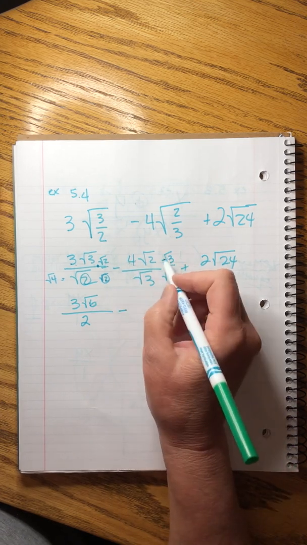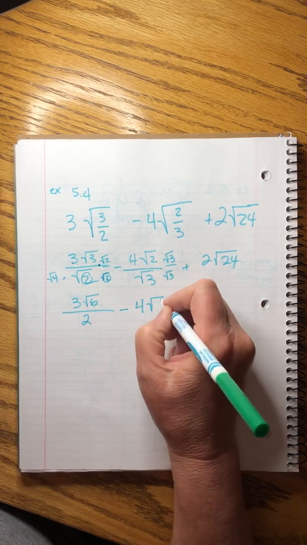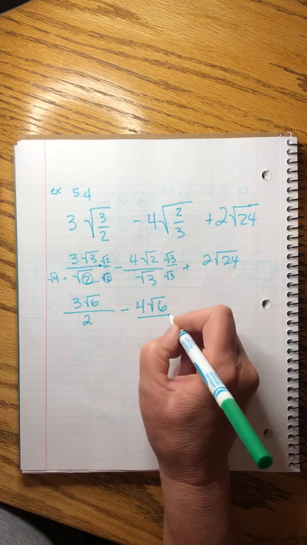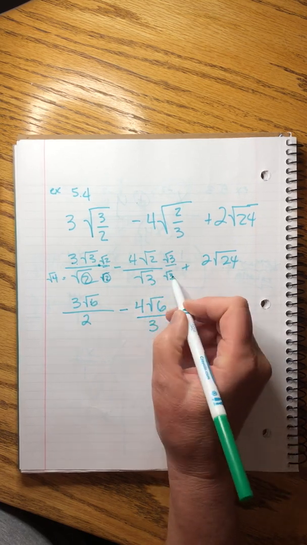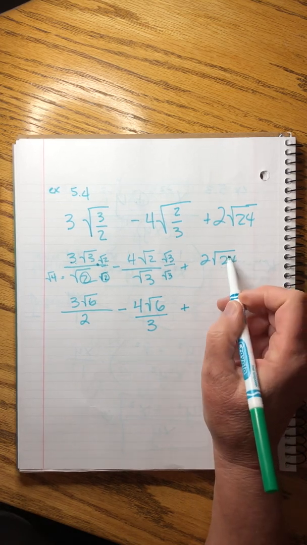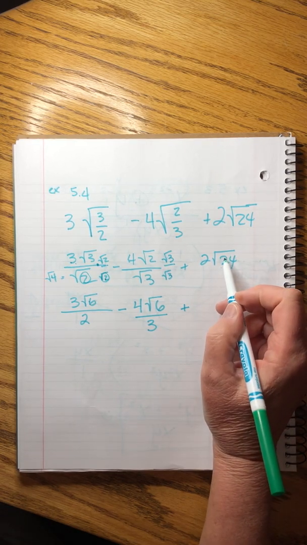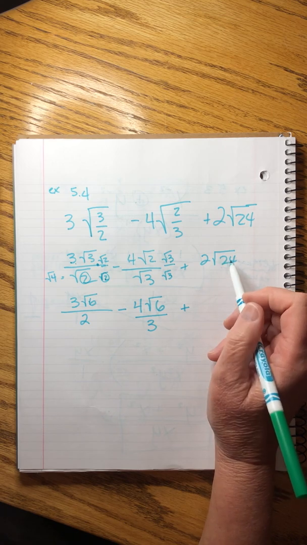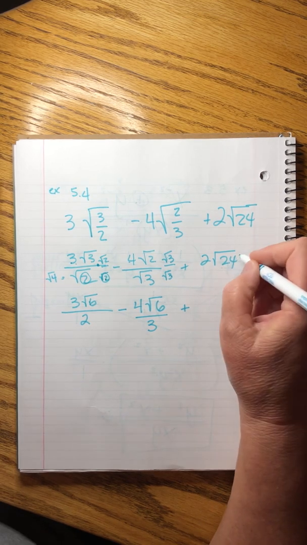Minus, here we go, wolf to wolf, pig to pig, 4 square root of 6 over 3, right? 2 pigs jump out. Plus, I think it's about time we broke this down. I think we're all convinced that we could fix this. 24, right?